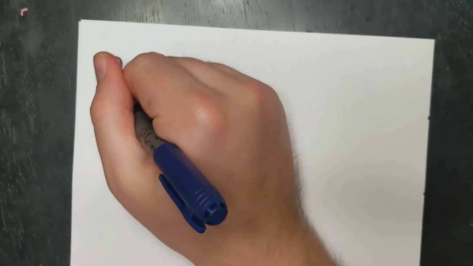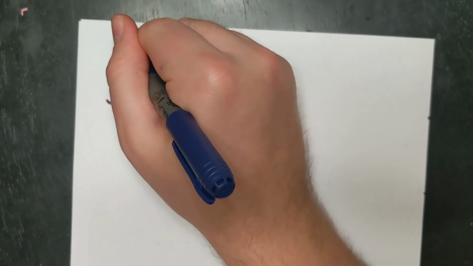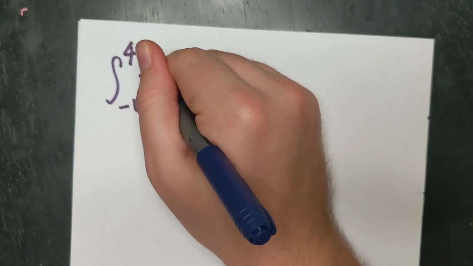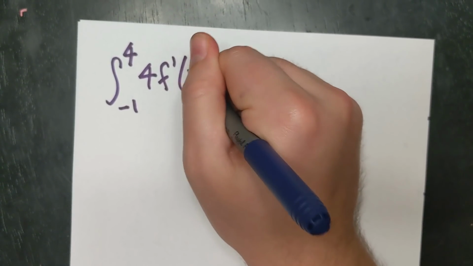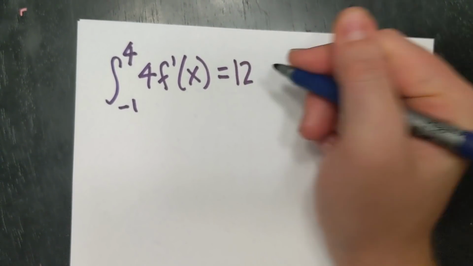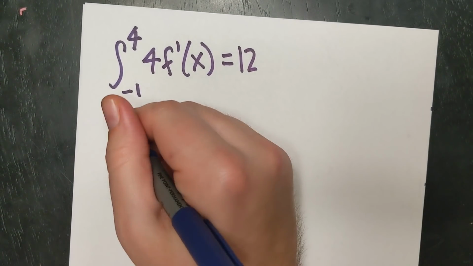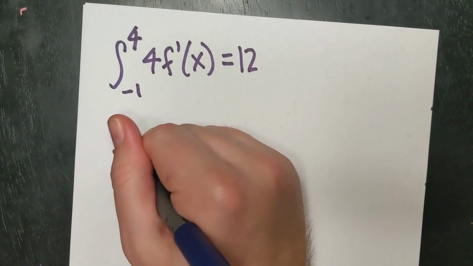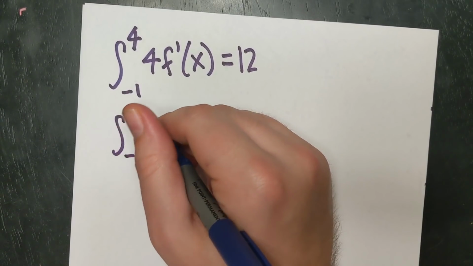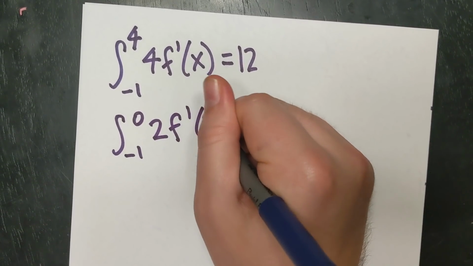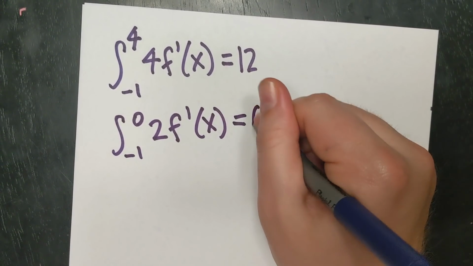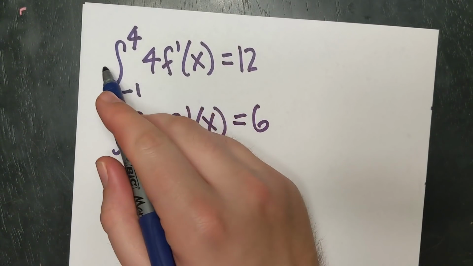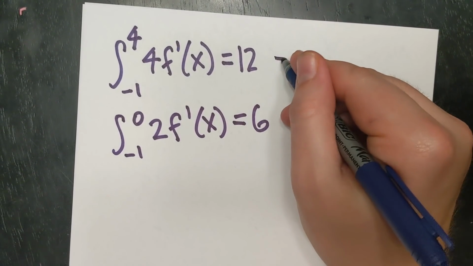So I have the integral from -1 to 4 of 4 times f prime of x is 12. I have that the integral from -1 to 0 of 2 times f prime of x is 6. So here, I can pull this 4 out and then divide by it.